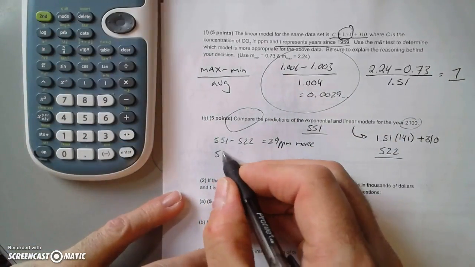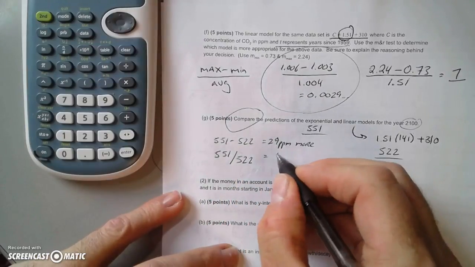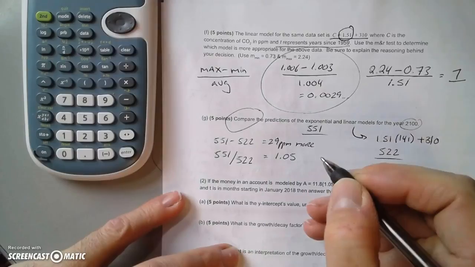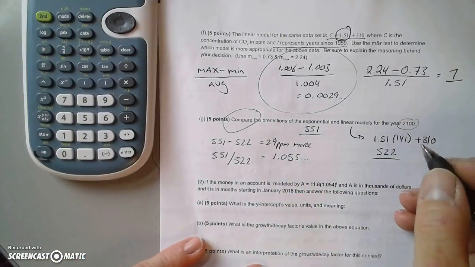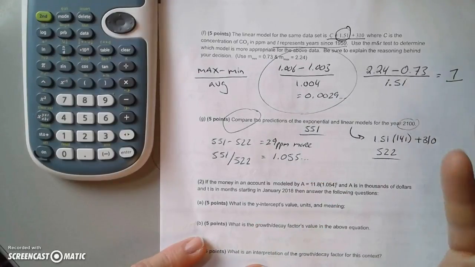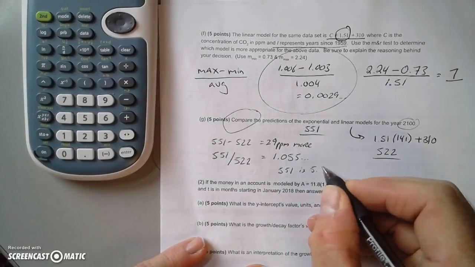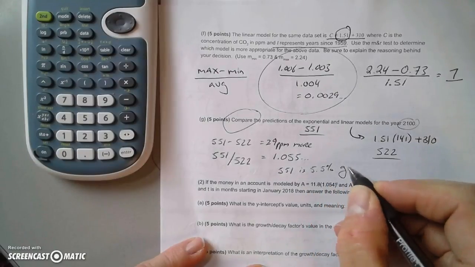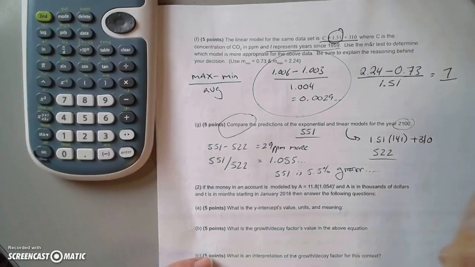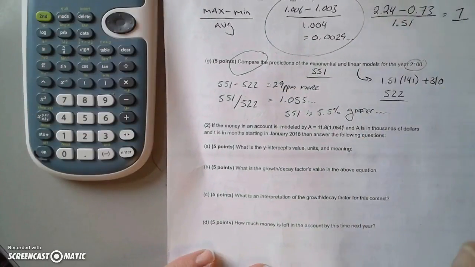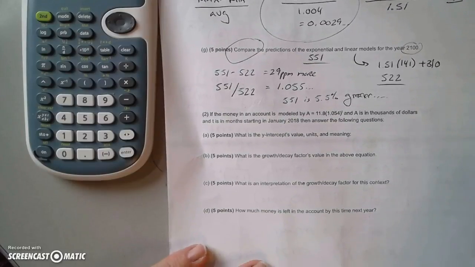The ratio of 551 to 522 is 1.055 repeating. So the top is 5% greater. 551 is 5.5% greater. Some sort of quantitative comparison, not just that one's bigger, but maybe a little bit more.